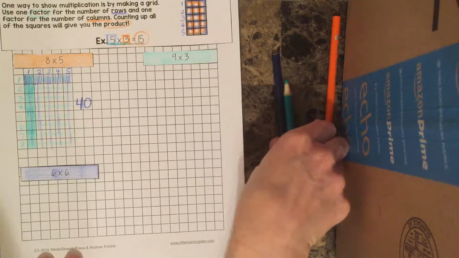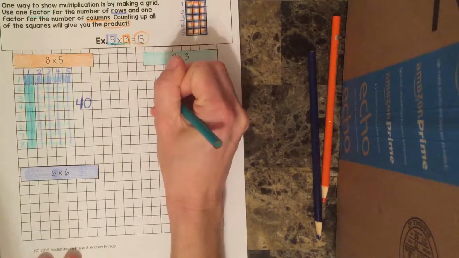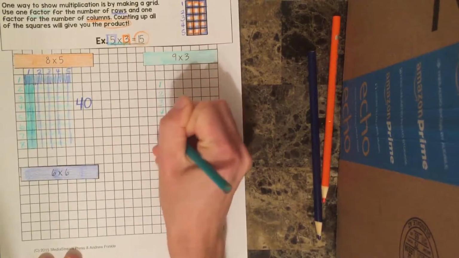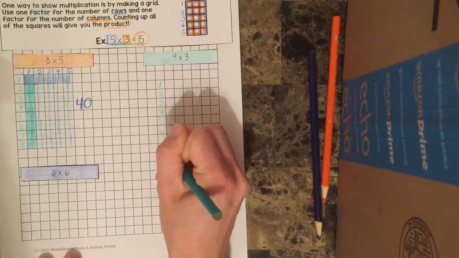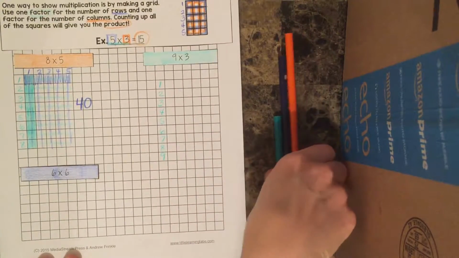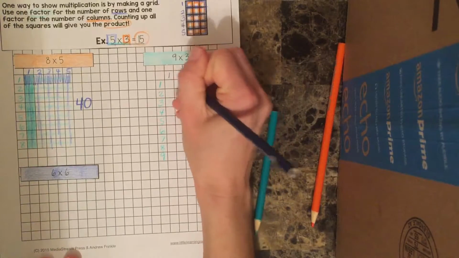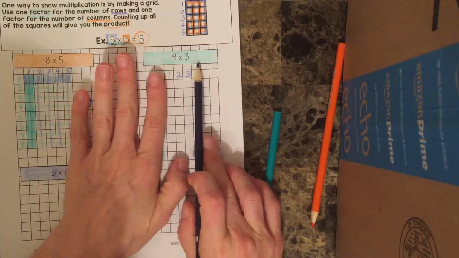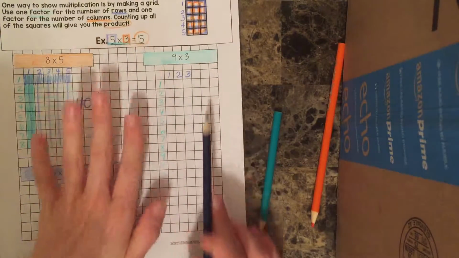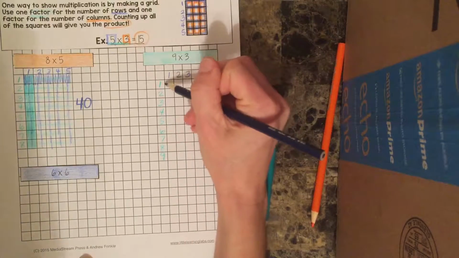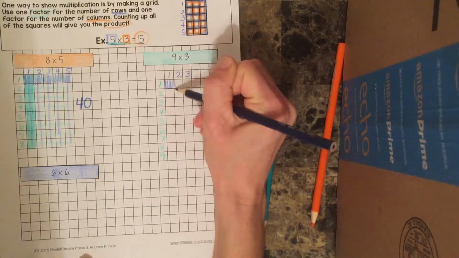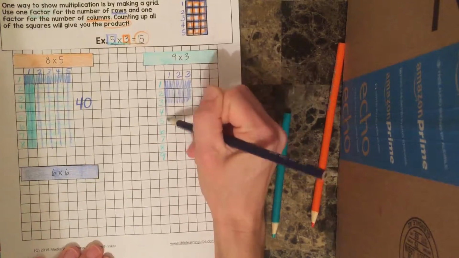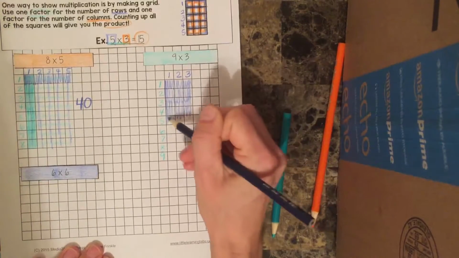So let me label my rows first. Here's 1, 2, 3, 4, 5, 6, 7, 8, 9. And I'm going to have 3 columns. 1, 2, 3. So if you can visualize what this will look like, kind of like a New York City apartment building, it's going to be tall and skinny. So here are my 3 columns. I'm going to color this differently because I want you to see that there's no one way to do this. Lots of different ways.